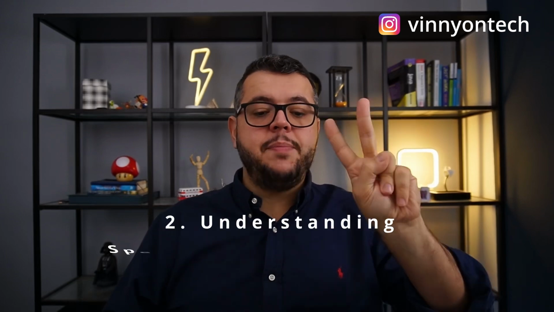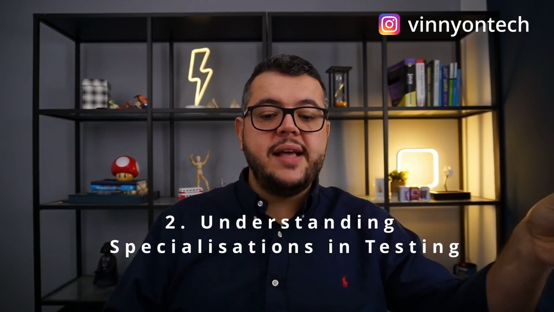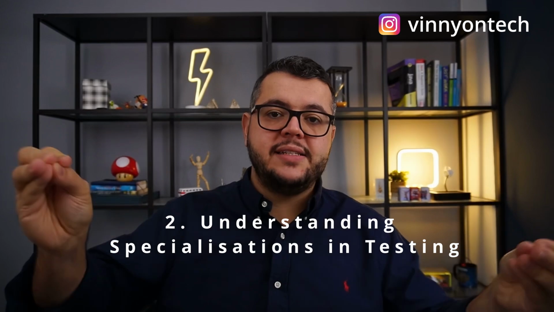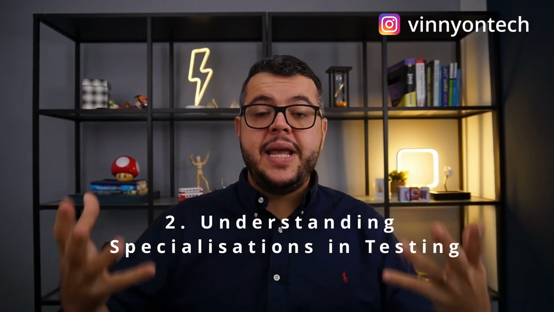And the second tip is understand the areas and domains of software testing specialization, meaning that when you're starting to learn about software engineering and software testing, you see concepts like front-end testing, back-end testing, data testing, mobile testing, and this is also applied for non-functional testing, for instance, security, usability, and all those different kinds of testing.